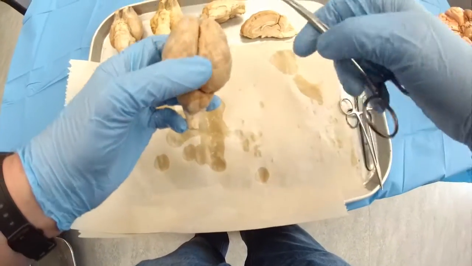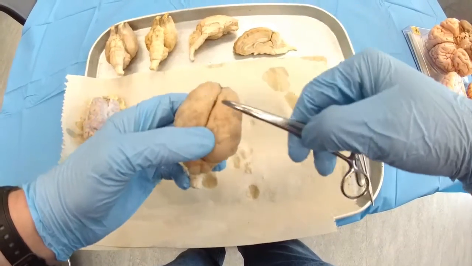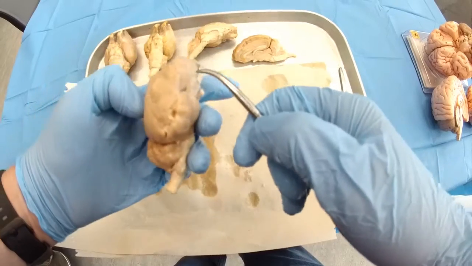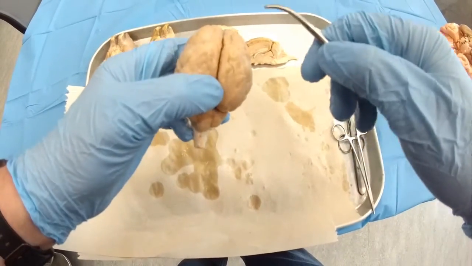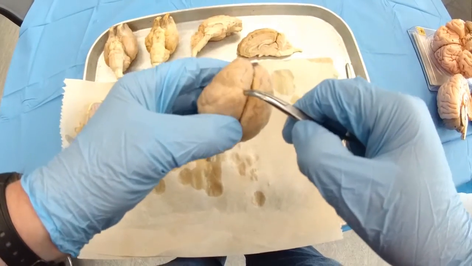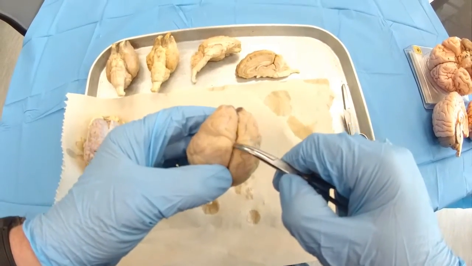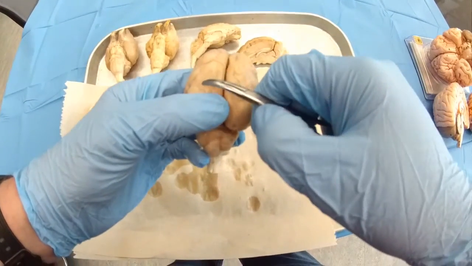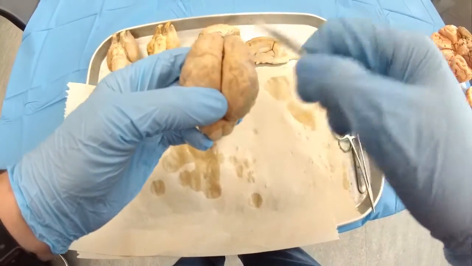So you can recognize the frontal lobe, occipital lobe, temporal lobe, and somewhere here should be the central sulcus. And that is exactly the border between the frontal lobe and the parietal lobe.